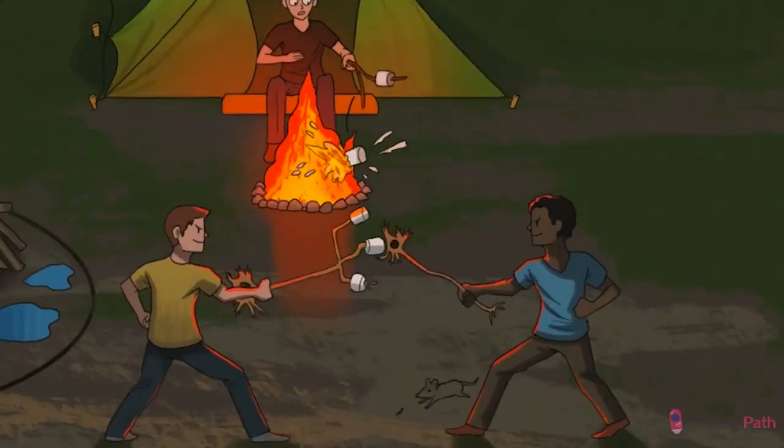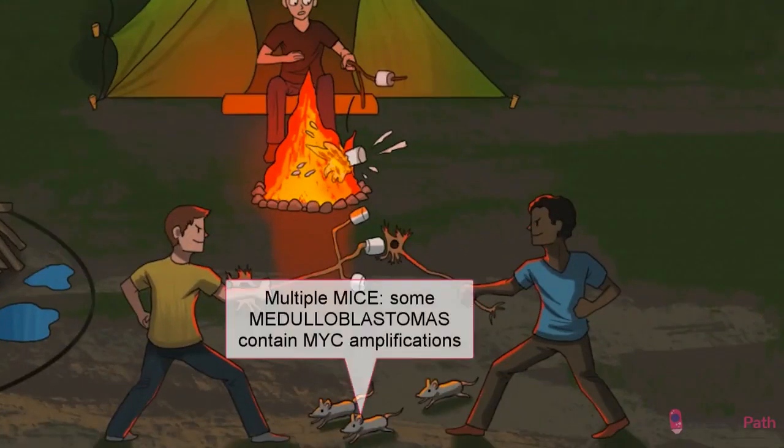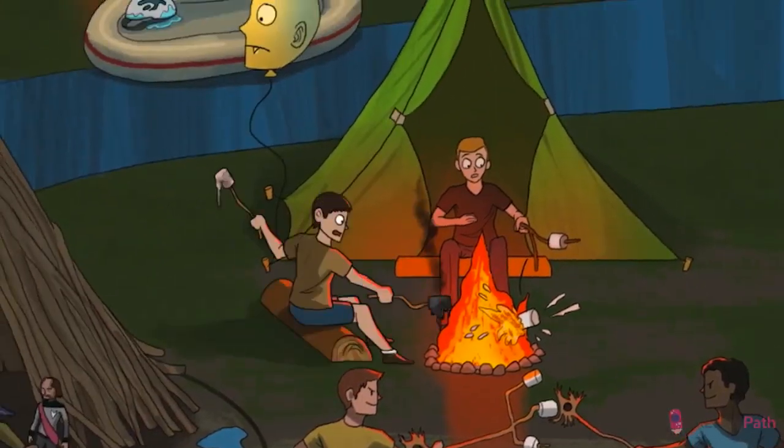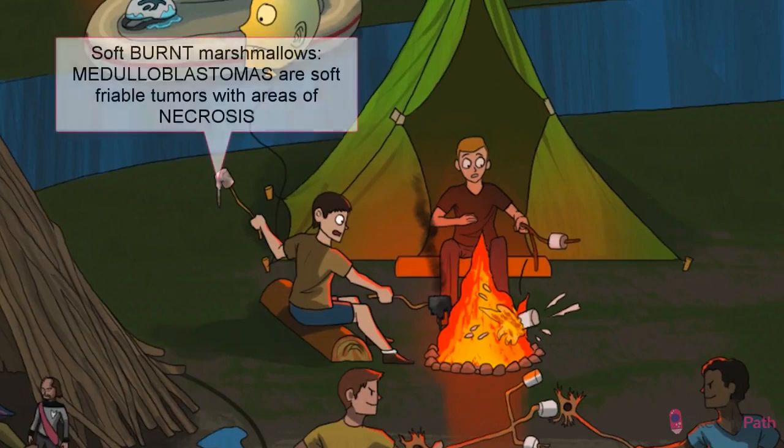Just FYI. There are several mutations associated with medulloblastomas, including MYC amplification, which confers a poor prognosis. But if MYC signaling sounds familiar, it's because you may have seen it in the Central Park sketch describing neuroblastomas. Other mutations believed to be involved include WNT mutations, better prognosis, and sonic hedgehog activating mutations, on the fence prognosis. Grossly, medulloblastomas are soft, friable tumors that often have areas of necrosis, kind of like these soft, melty, burnt marshmallows, getting all necrotic from the fire. Contrast this with the other cerebellar tumor, pilocytic astrocytoma, which rarely shows necrosis.